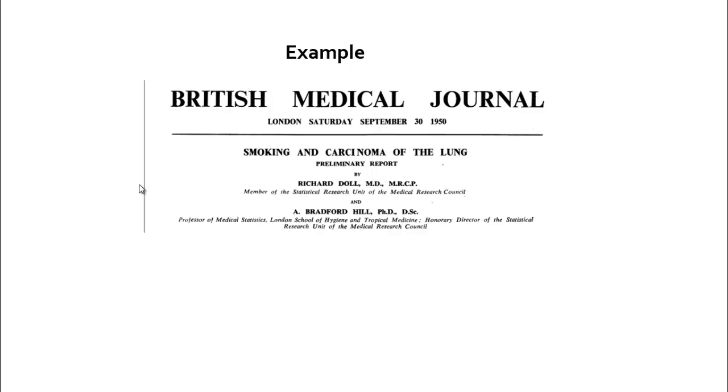So the main advantages to this particular design were its speed and cost. By sampling on people who already had the disease, there was no need for a long follow-up. It was also efficient. They would have had to study a large population at risk to get the same number of cases that they studied in this particular study.